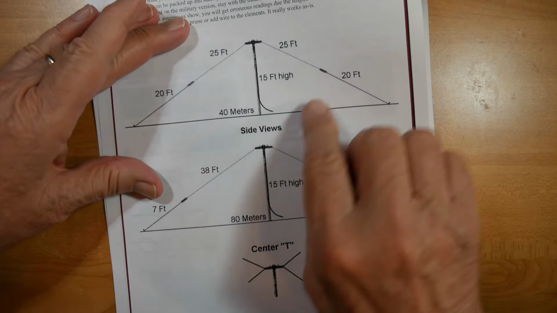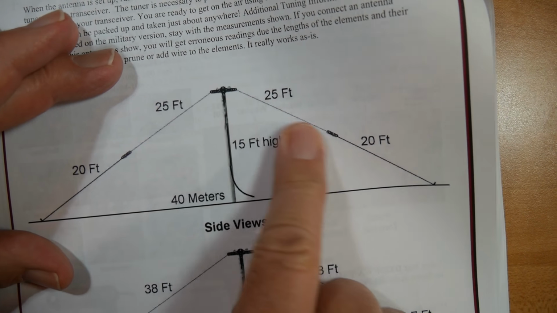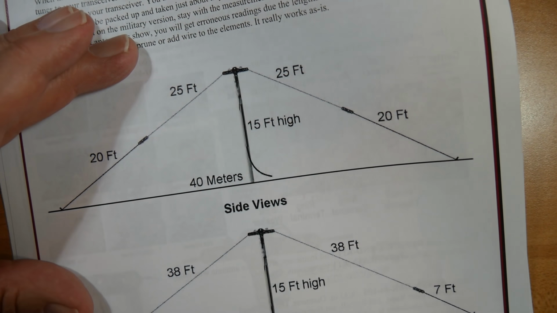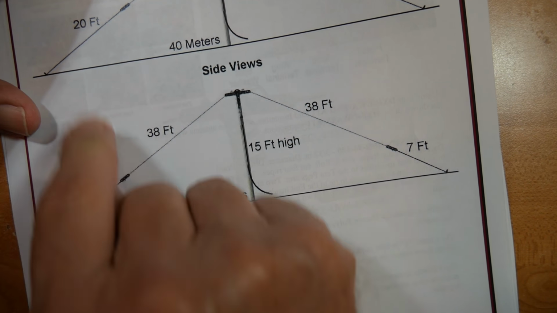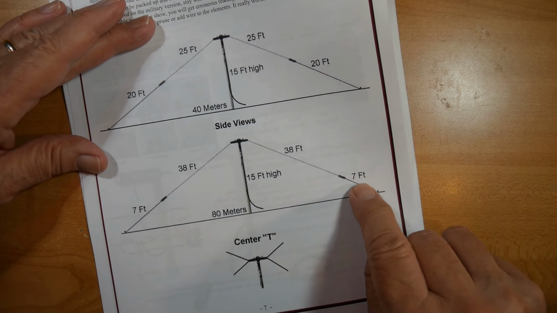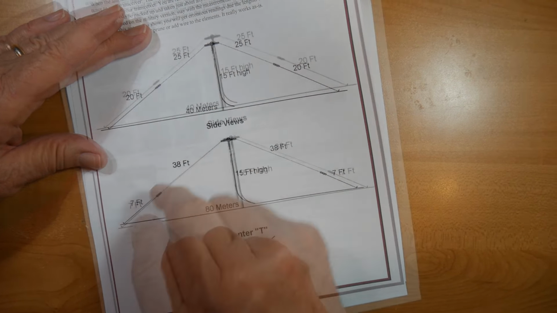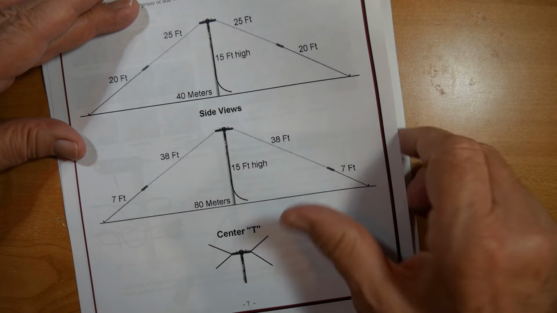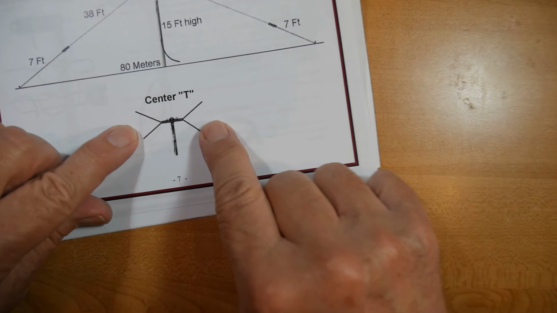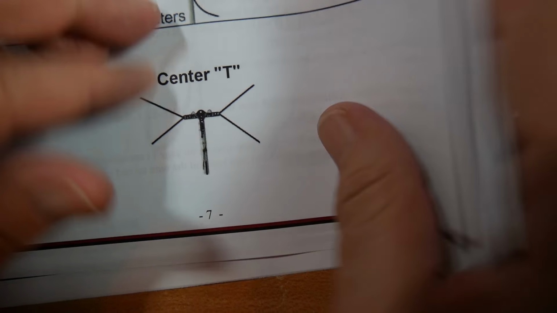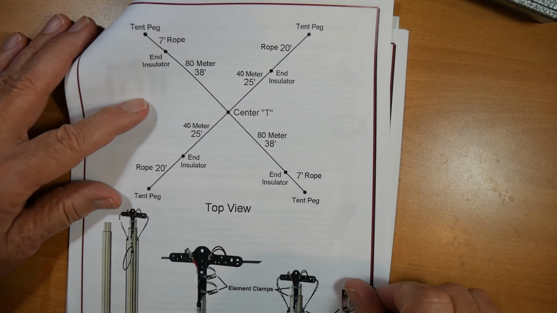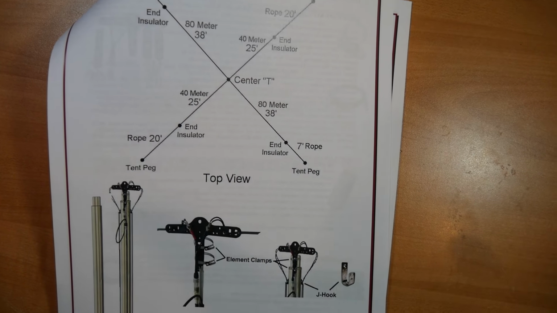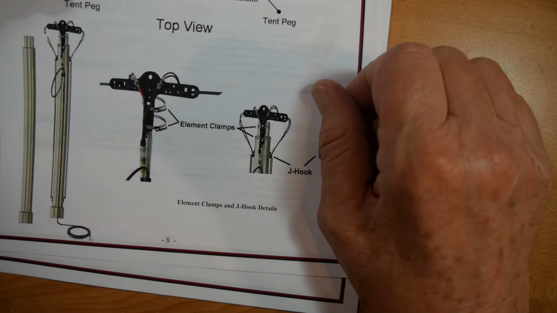So here's a side view, 15 feet high, 25 feet, 25 feet, or here it is on 80 meters, 38 feet, 38 feet. Gives you all the dimensions. This you want to be some kind of cord, not parachute cord, because that stretches. And this is what the center T looks like. So you are creating a crossed antenna. This is a fan dipole, okay? It's like a fan dipole.